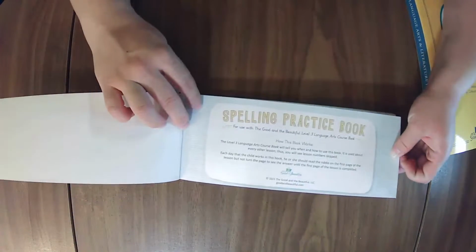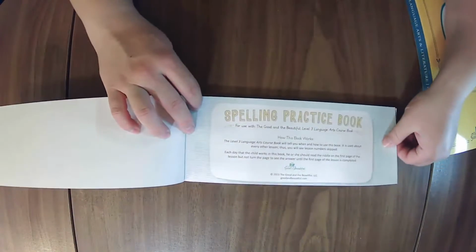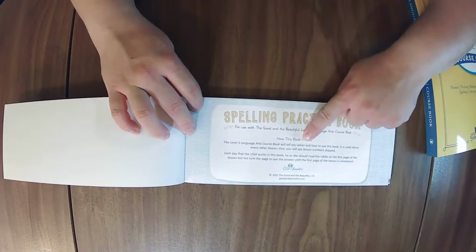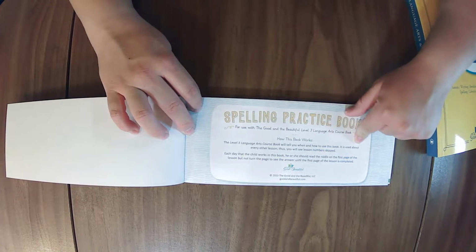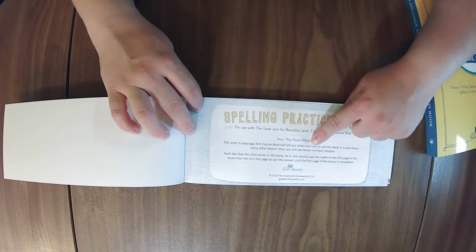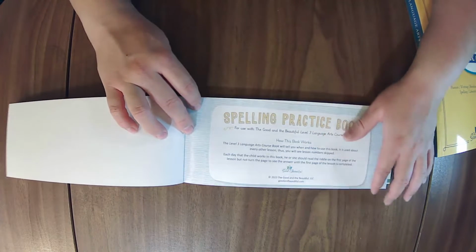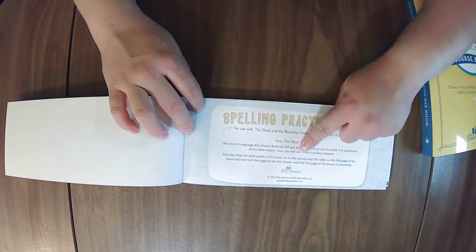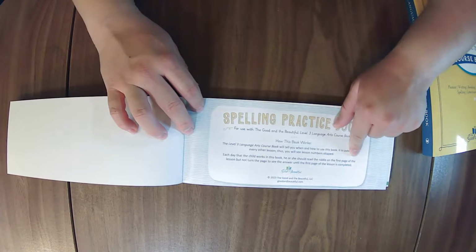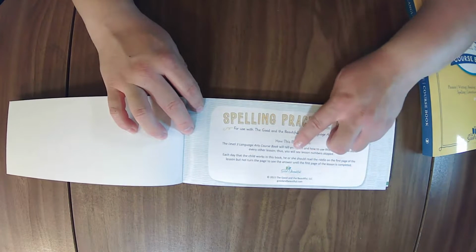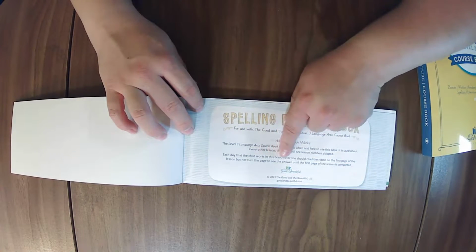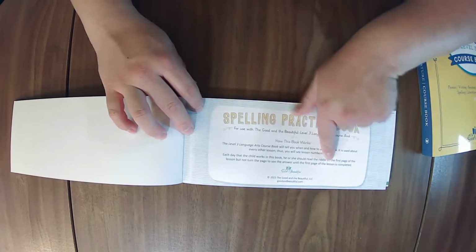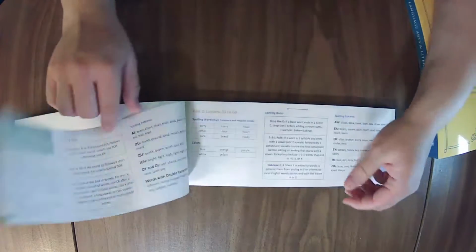This is an interestingly small book. How this book works: the course book will let you know when and how to use this book. It is used about every other lesson, thus you will see lesson numbers skipped. Each day that the child works in this book, he or she should read the riddle on the first page of the lesson, but not turn the page to see the answer until the first page of the lesson is completed.